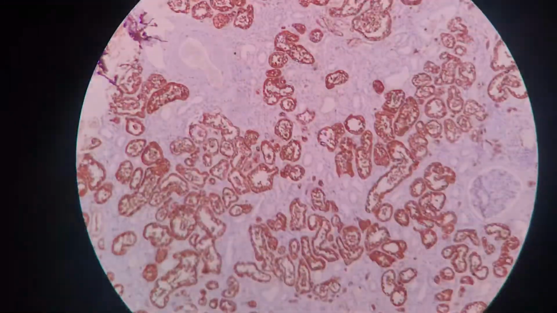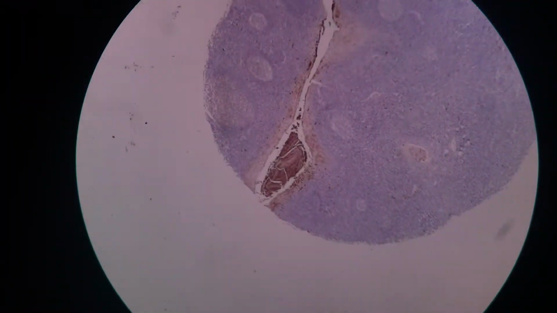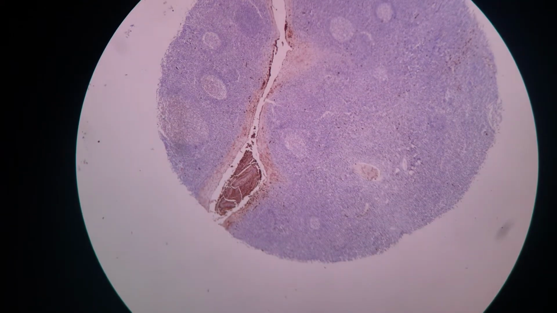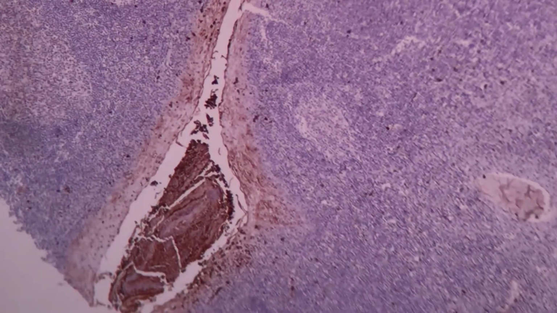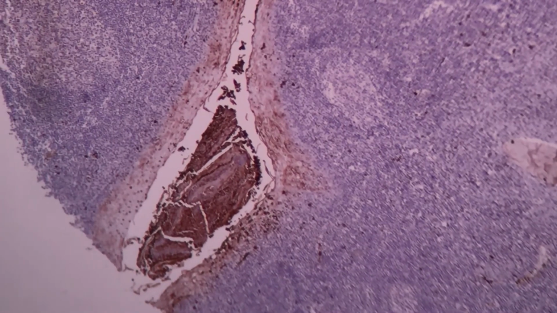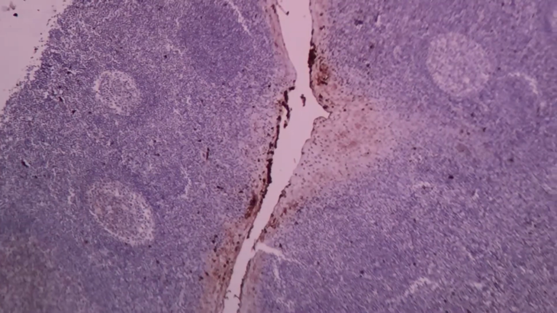Now let us check the tonsil. In tonsil, there is a scab which is getting stained. The scab is made up of granulocytes and proteinaceous material, so that gets intense staining, so that is to be ignored. Such scabs can be seen in tonsil which is infected.